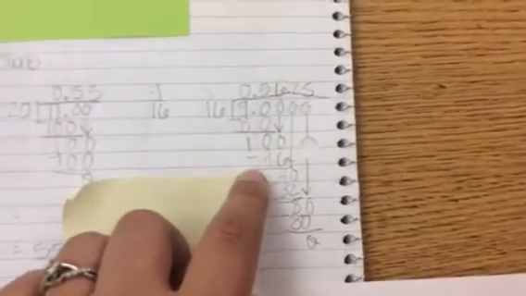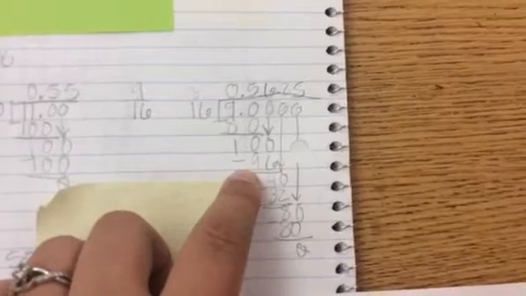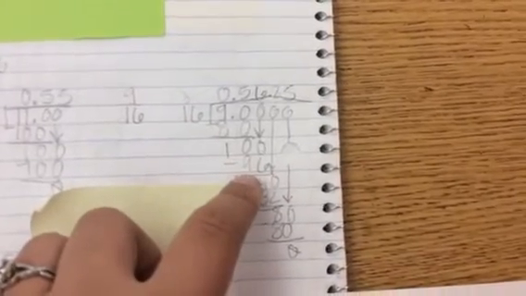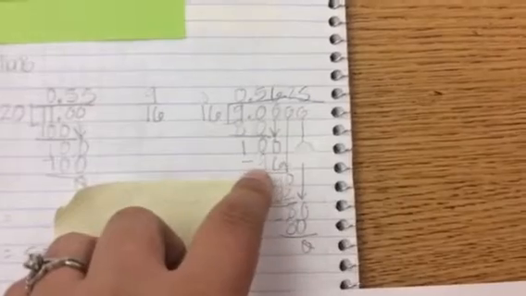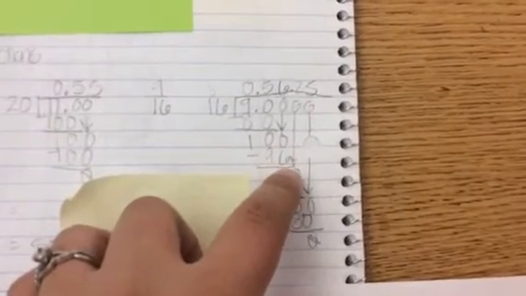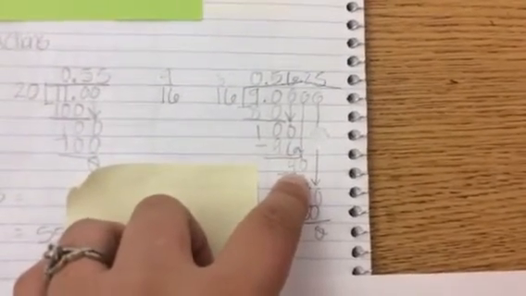From my 100, I'm going to ask, how many times can 16 go into 100? It can go in 6 times. 6 times 6 is 36. 6 times 1 is 6, plus 3 is 9. So now I have 100 minus 96. When I do the math, it's 4.